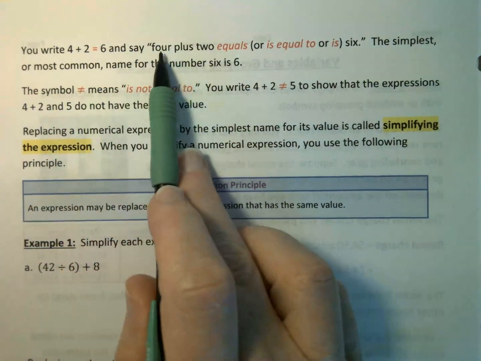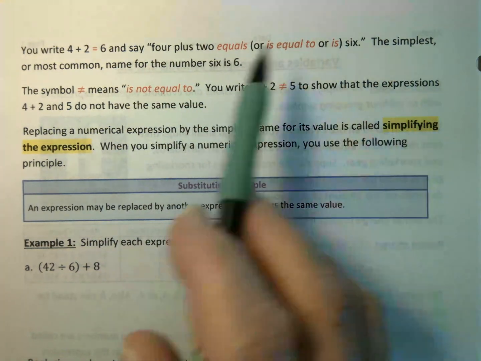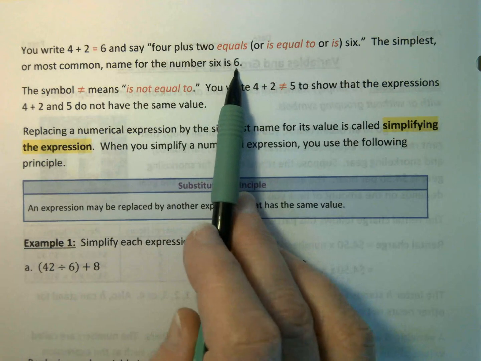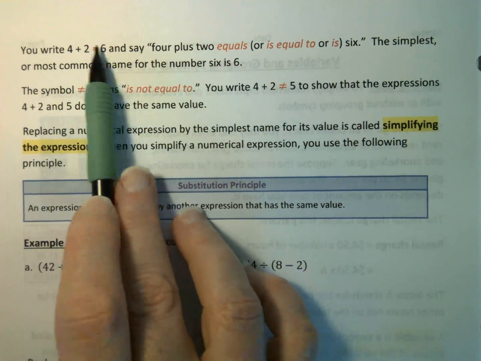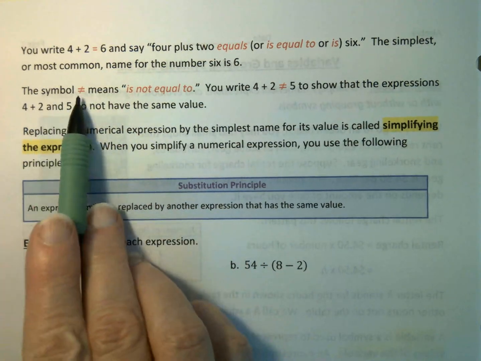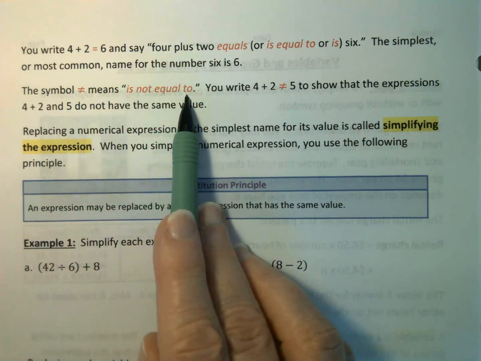You write this and say 4 plus 2 equals, or is equal to, or is 6. The simplest or most common name for the number 6 is 6. Okay, so this is the simplest way. These two represent the same number, but this is in simplest form. The symbol ≠, an equal sign with a line through it, means is not equal to.